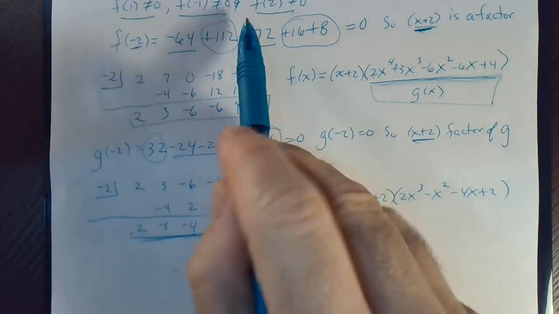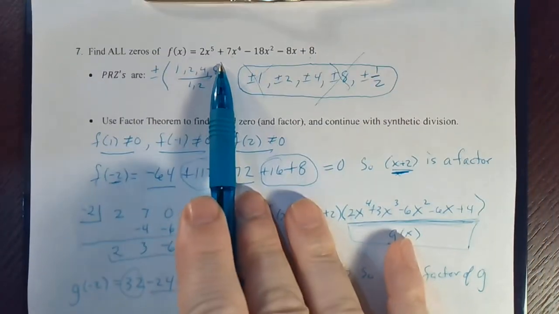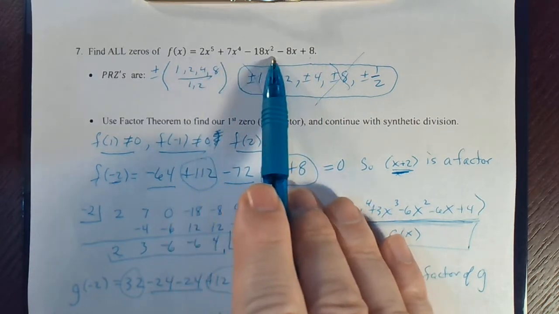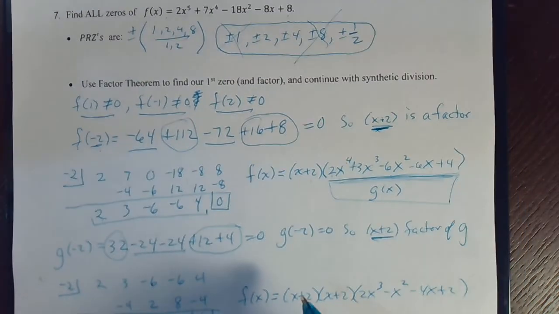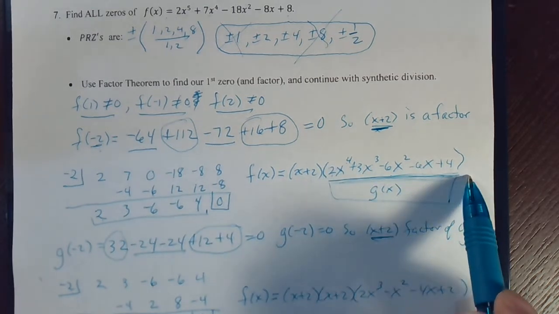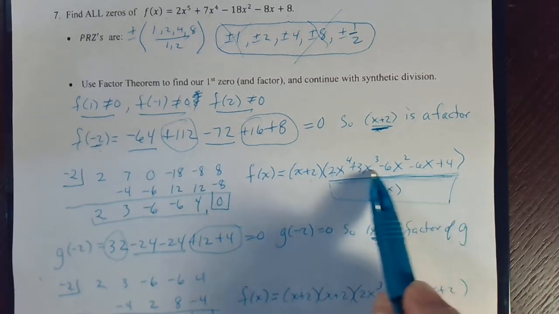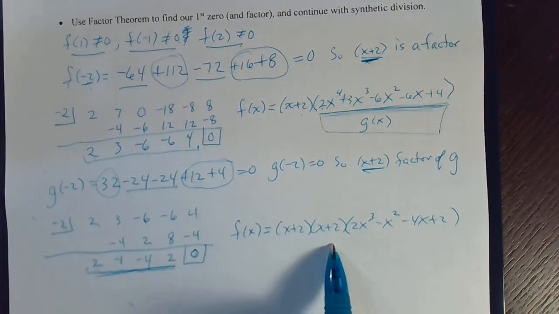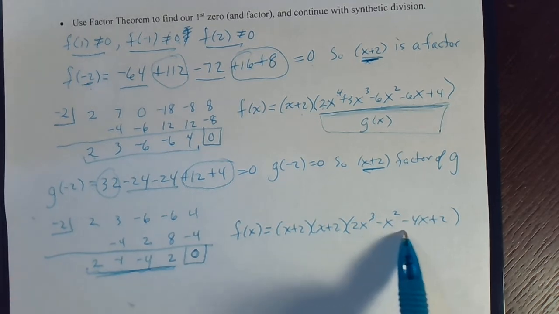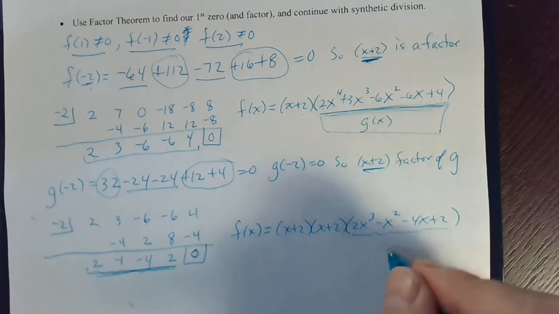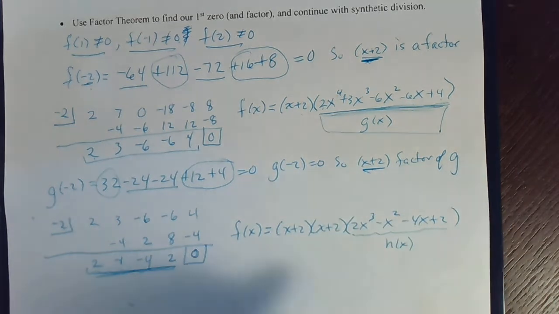All right, so now we've broken down f from this. We factored out one x plus 2, and we got this. And now we factored an x plus 2 out of this, and now we have x plus 2, which eventually I'll call x plus 2 squared, times this polynomial. And maybe I'll call this one h of x. Let's factor it now.